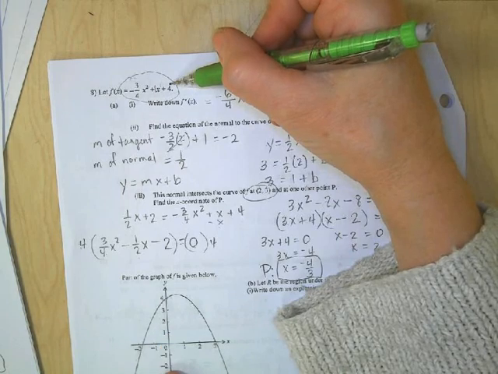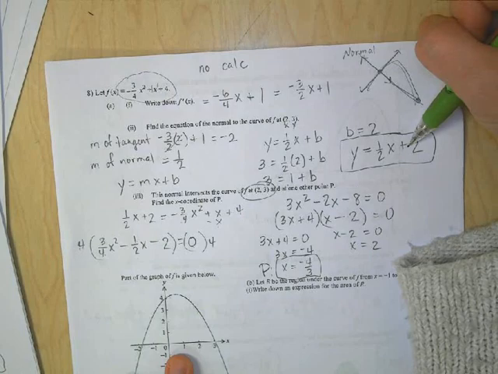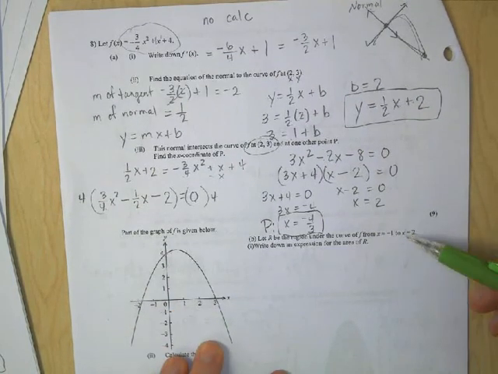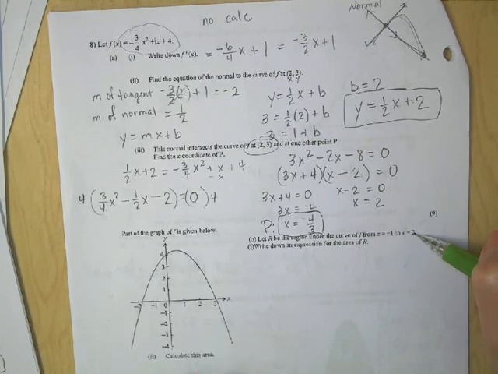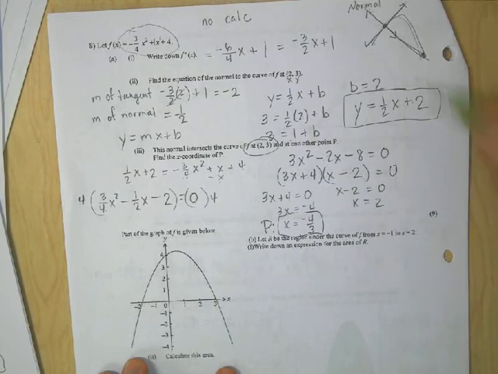And we know that the line is this. So it says, let R be the region under the curve of f from x equals negative 1 to x equals 2. Write down an expression for the area of R. Okay, so we don't have to use the line again.